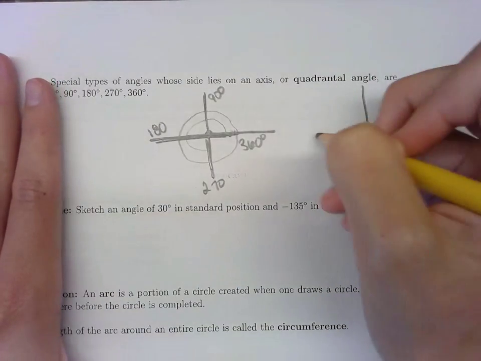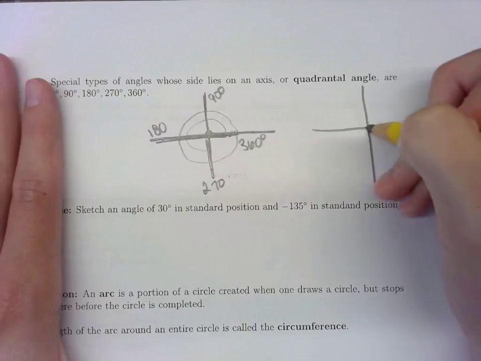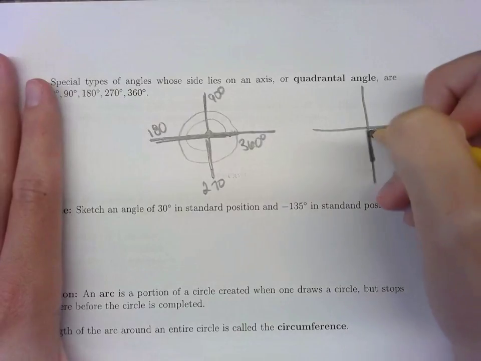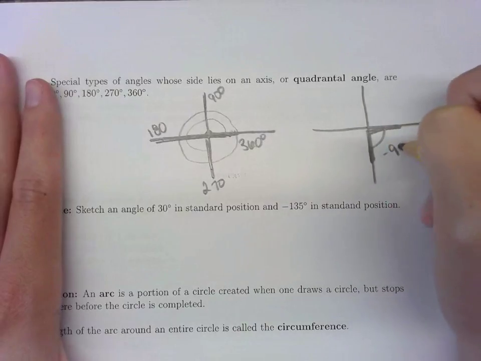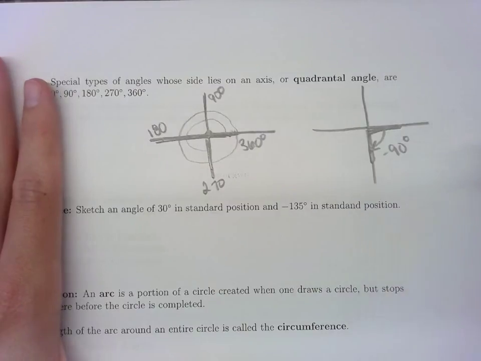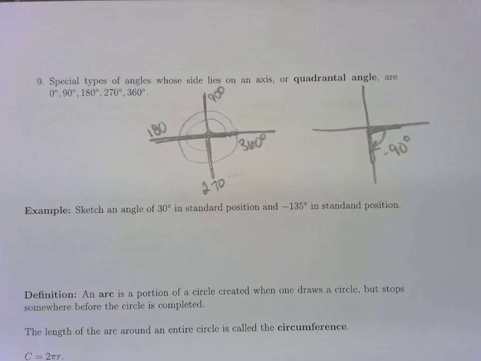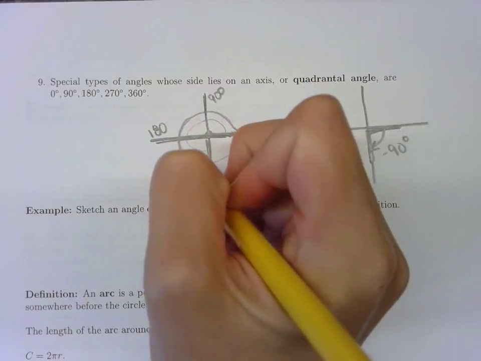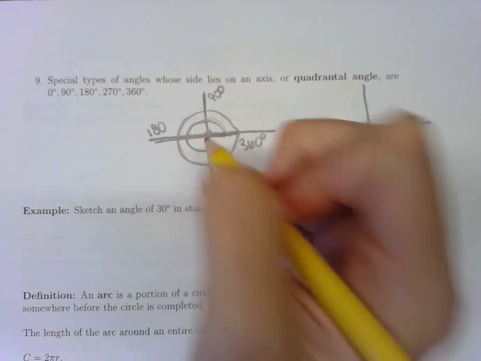An angle, let's say negative 90, would look like this. So this would be negative 90 degrees if I am traveling this way, measuring this way. So all of these in standard position, I was measuring in the positive direction.